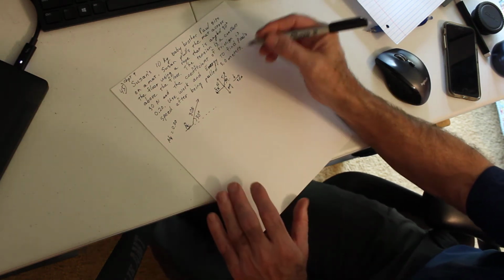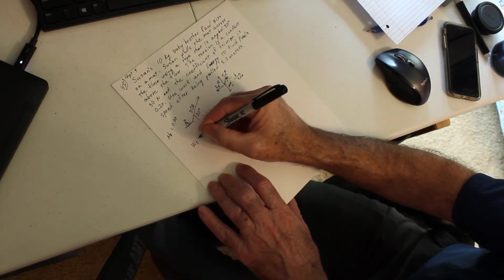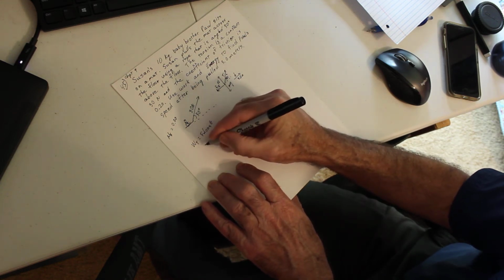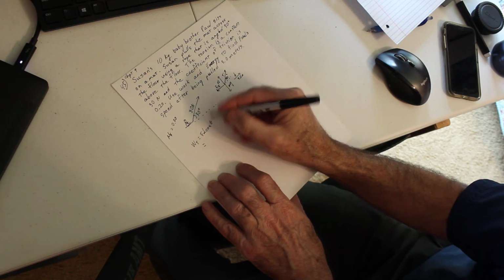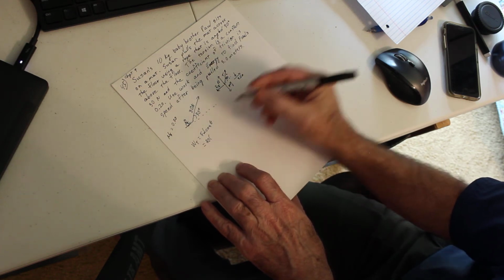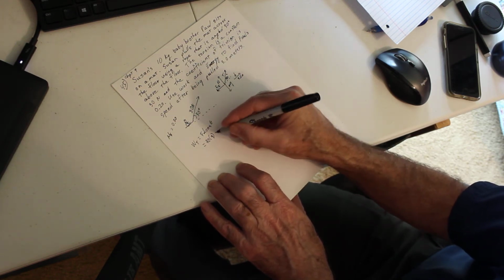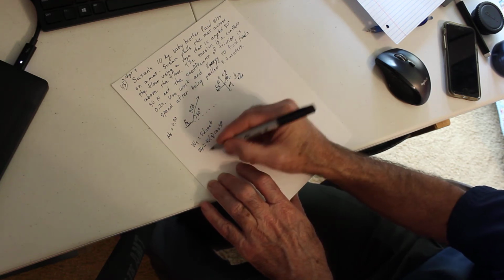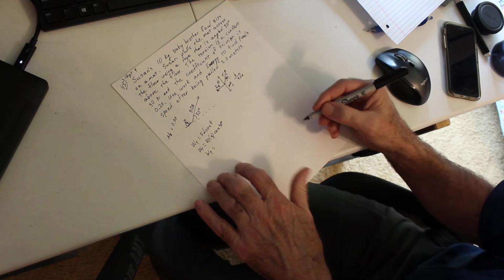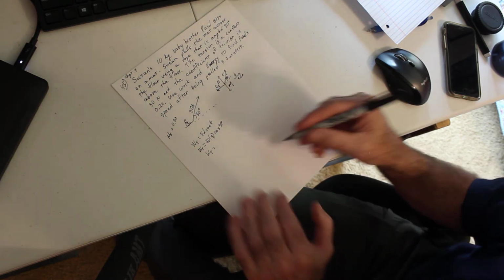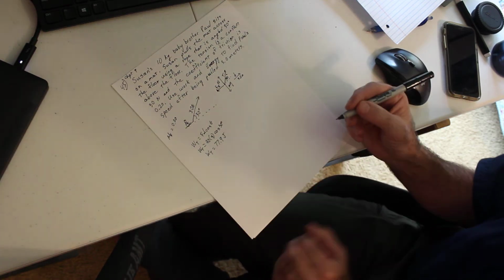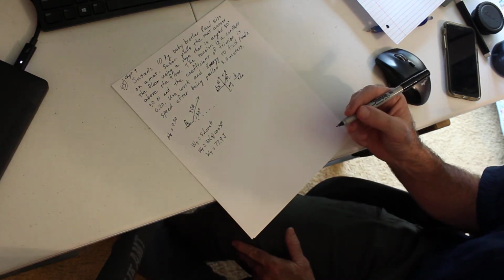So let's do the work done by the tension force. Work done by the tension force is just going to be the force times the distance times the cosine of the angle. But in this case we know the force is 30 newtons. We know the distance is 3 meters. And we know the angle is 30 degrees. So the work done by tension is equal to 30 times 3 times the cosine of 30, or 77.9 joules. That's how much work Susan is inputting.